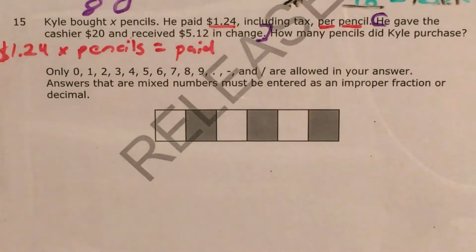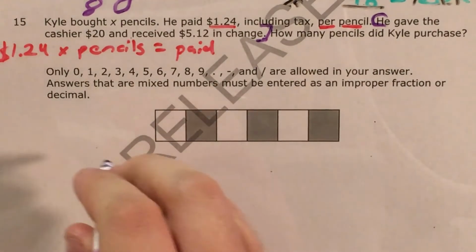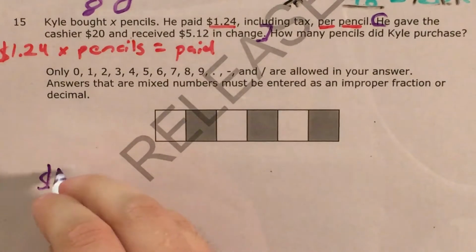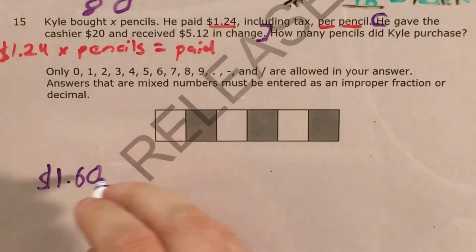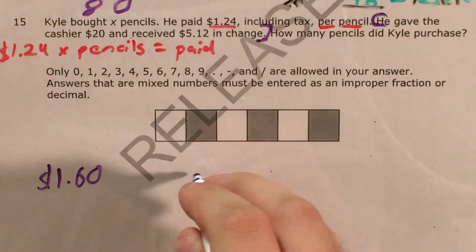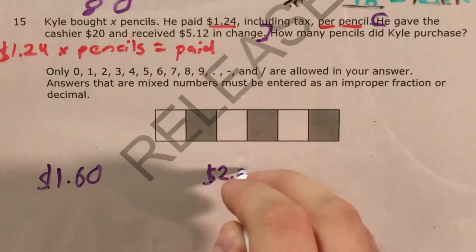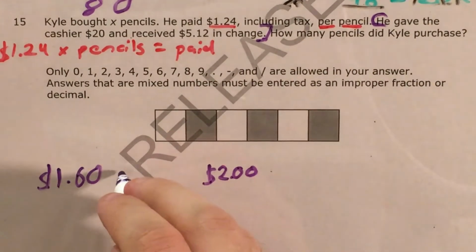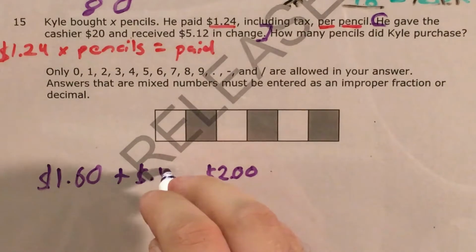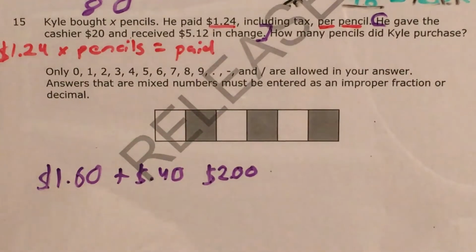Now, if you go to the grocery store or something like that and you pay cash, cash is being used less and less nowadays, but I still use it sometimes, mostly at Goodwill, so I'll use Goodwill as an example. If I go to Goodwill and I buy something and it costs $1.60 and I pay $2 for it, they're going to give me 40 cents in change.